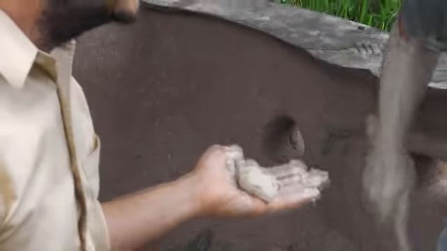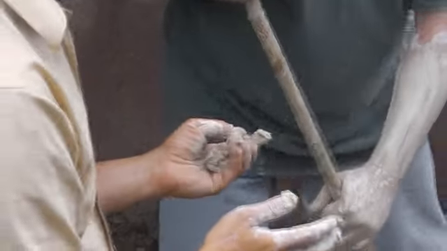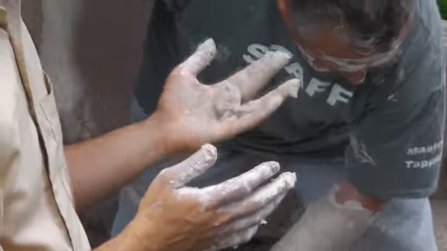So right now we're going to show what the sand is doing by doing a little worm test. You probably only need a little glob like this. Try rolling it in your hands. Play with it a little bit. In a couple of minutes, see what kind of shape you can get it to take on.